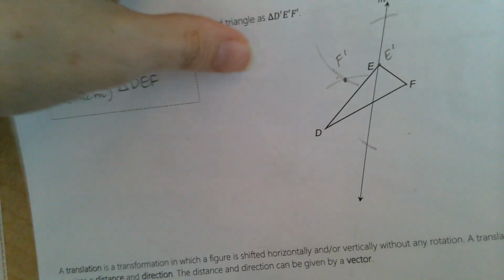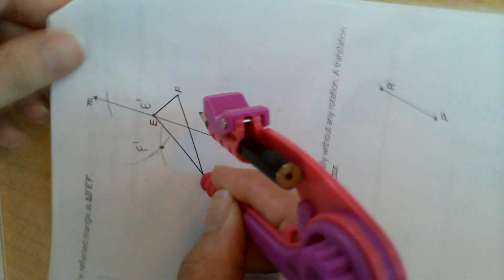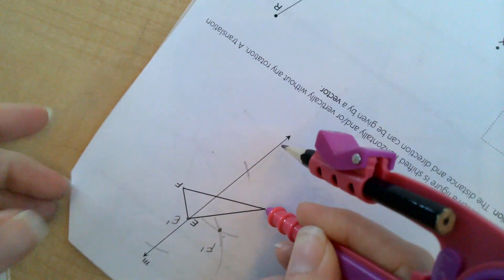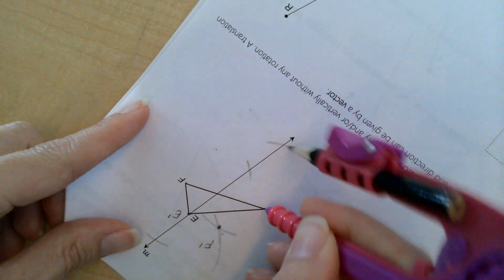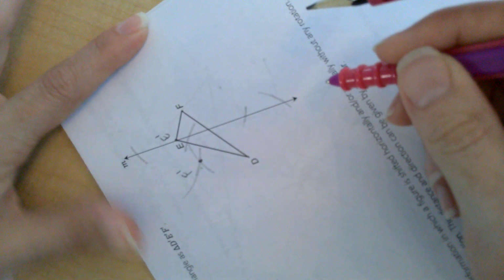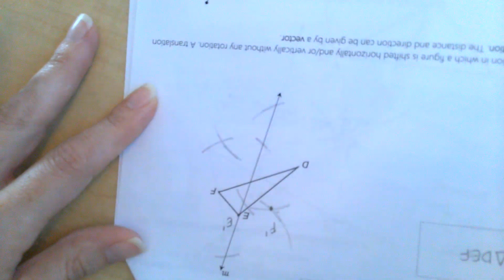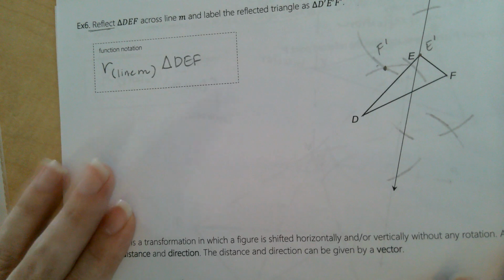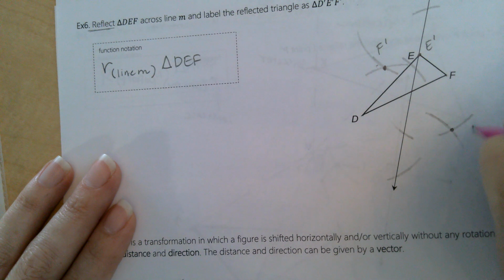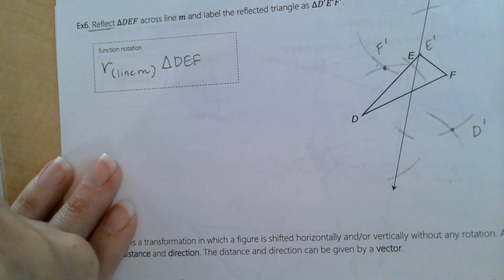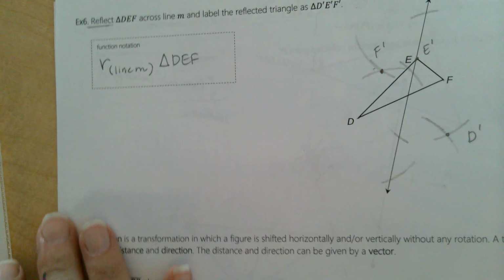And then we're going to do the same for D. I've got to turn my paper. So I don't want to go past this part of the line here, so I'm probably just going to keep it about the same. So here and here. You guys see that? And then from this intersection to this intersection. And then this will be D prime. And don't erase these marks. These just show me that you were using your compass. Bless you.